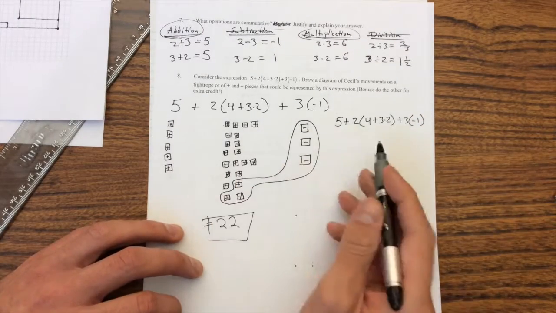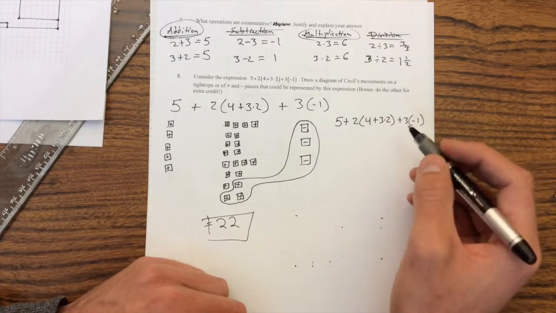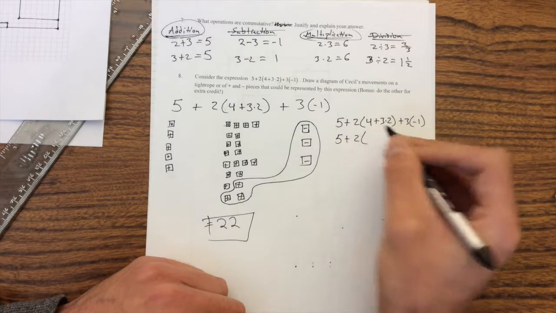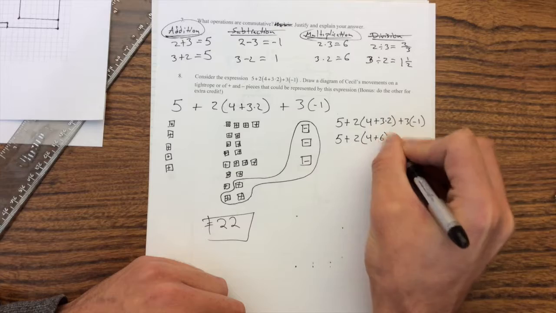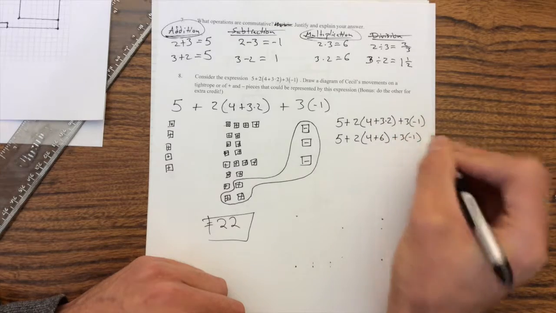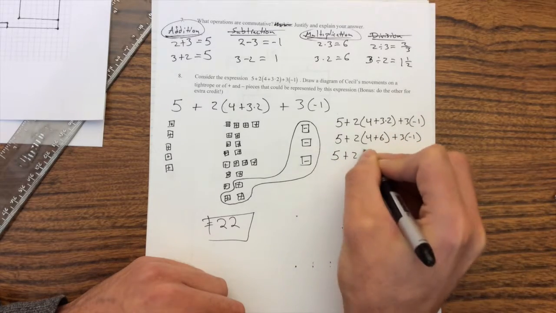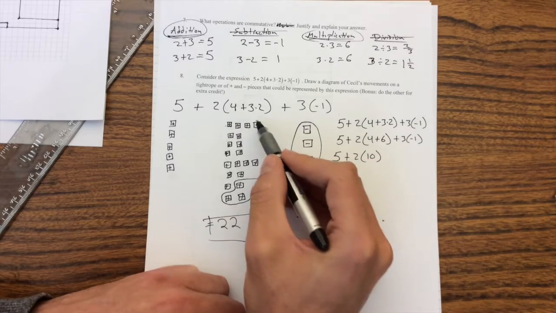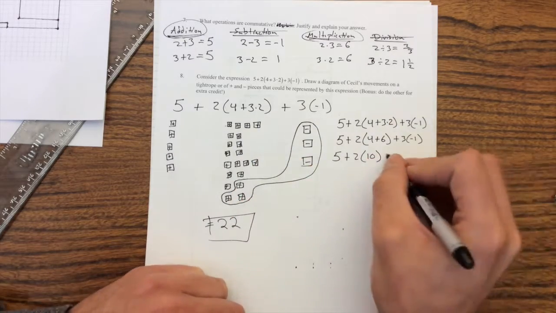Or I guess really this would probably be checking your work over here. But nonetheless, if you want to see it solved in the equation, I have 5 plus 2. Inside the parentheses would be 4 plus 6. Plus 3 times -1. I continue going in the parentheses. So 4 plus 6 is 10. Notice that would be our 10 that was right here that was repeated.